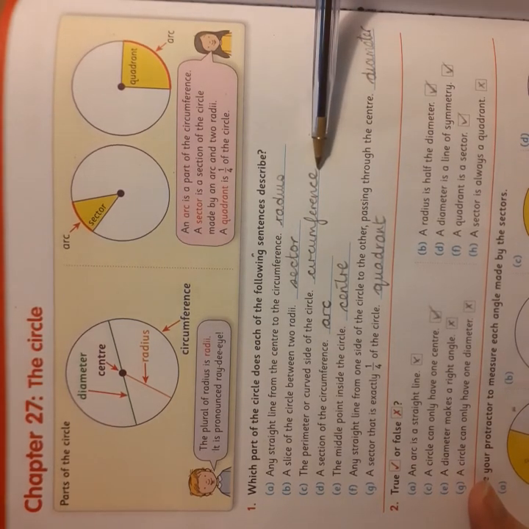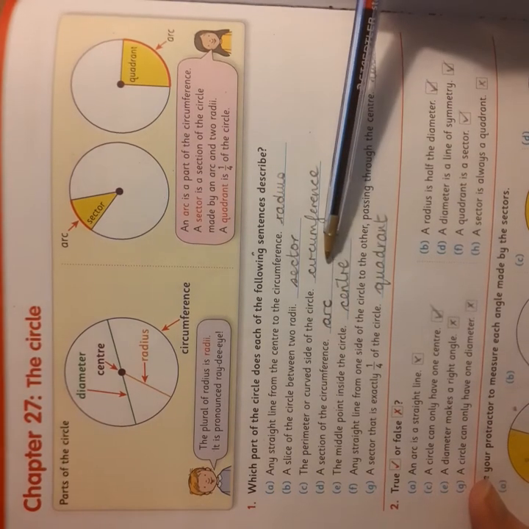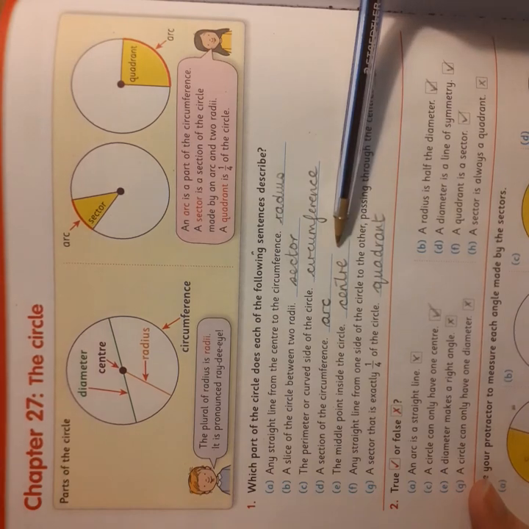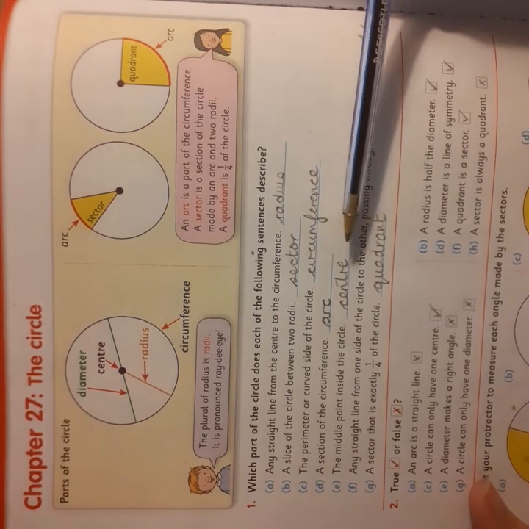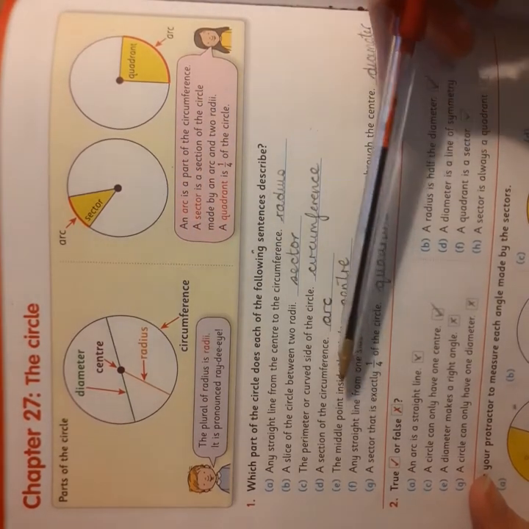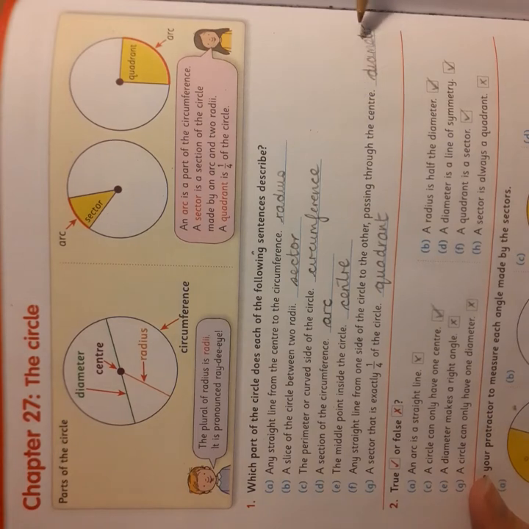For 1C, the perimeter or curved side of a circle is called a circumference. For D, a section of the circumference is called an arc. E, the middle point inside the circle is called the centre, shown here in the picture. Any straight line from one side of the circle to the other, passing through the centre, is called a diameter.